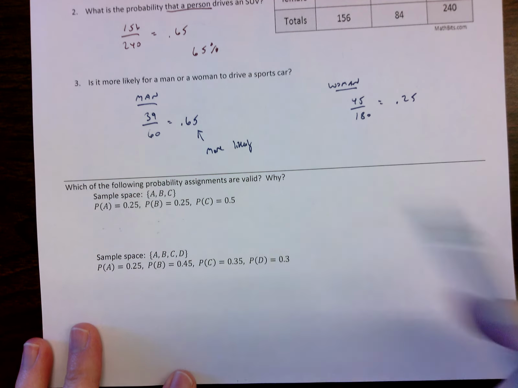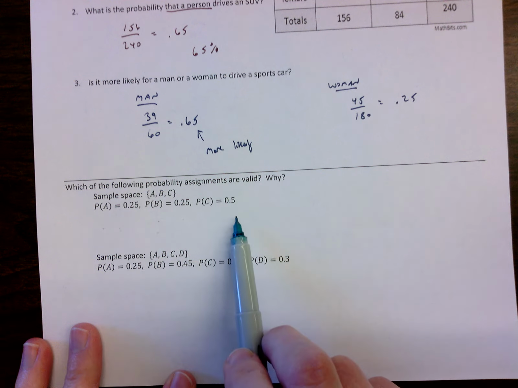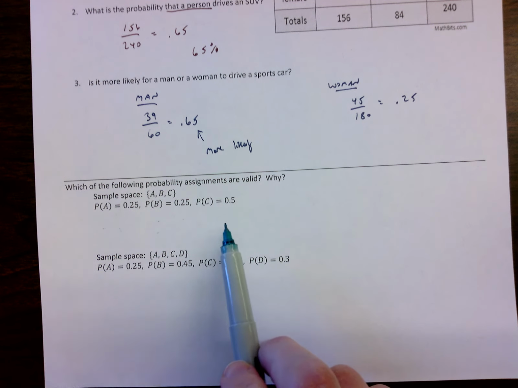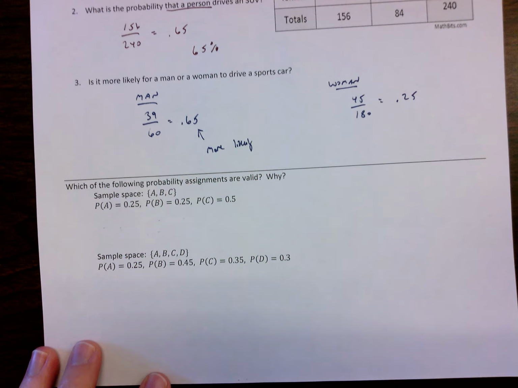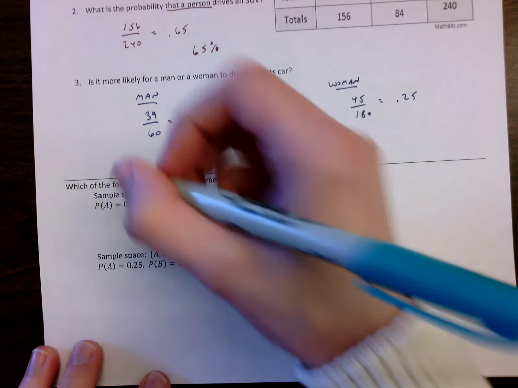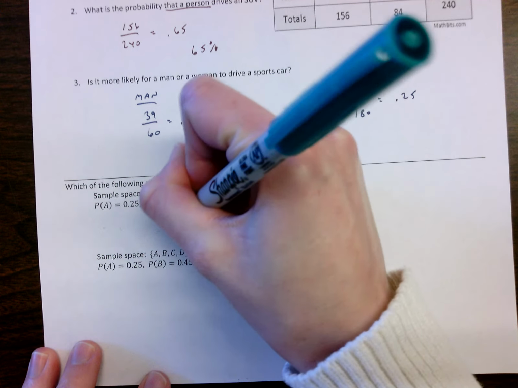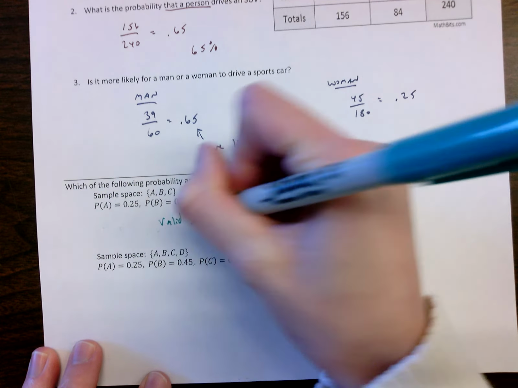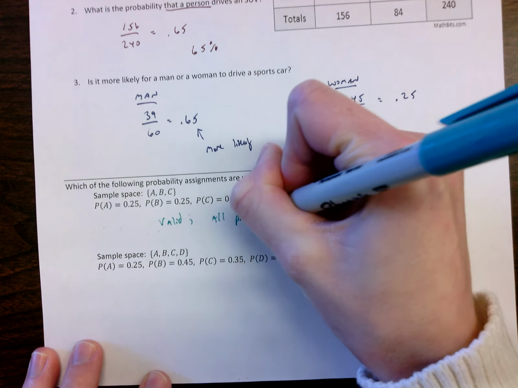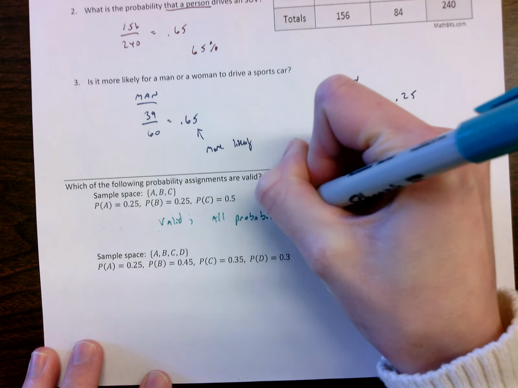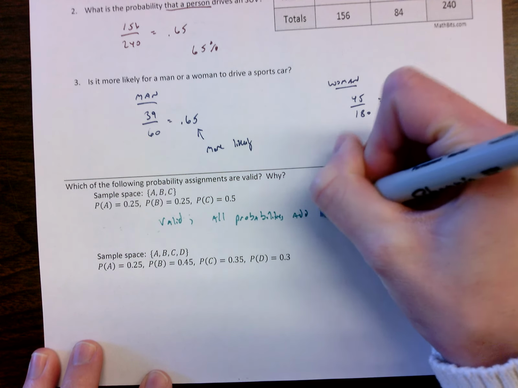Okay, so what I want to check is just see, does this all add up to 1? Right, it should add to either 100% or 1. And 0.25 plus 0.25 plus 0.5, that does add to 1. So this is a valid sample space. Okay, so it's a valid sample space because all probabilities add to 1.